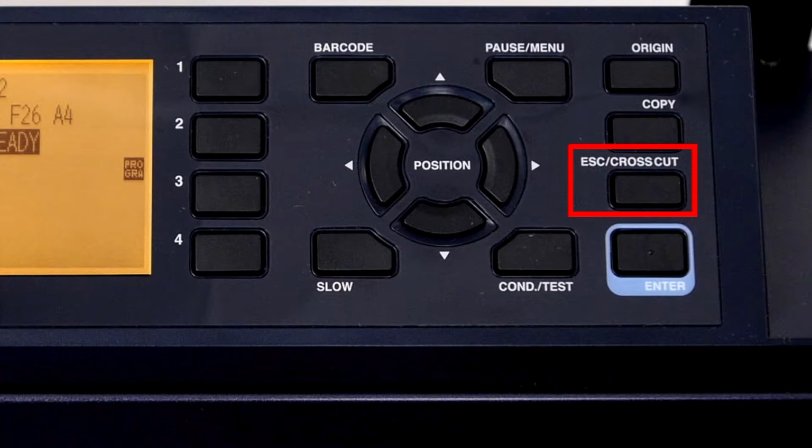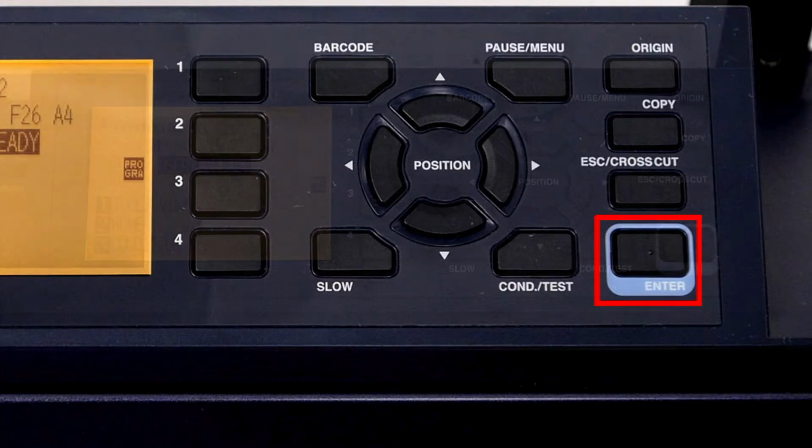The escape crosscut key, when the cutter is in ready mode, activates the crosscutter. The crosscutter, when activated, will slice the media, delivering a clean straight edge to the media. It can also be used to exit or reject certain menu changes. Finally, the enter key is usually pressed after a setting has been altered. Pressing it tells the cutter that you accept the changes. It can also be used for other functions, such as switching conditions.